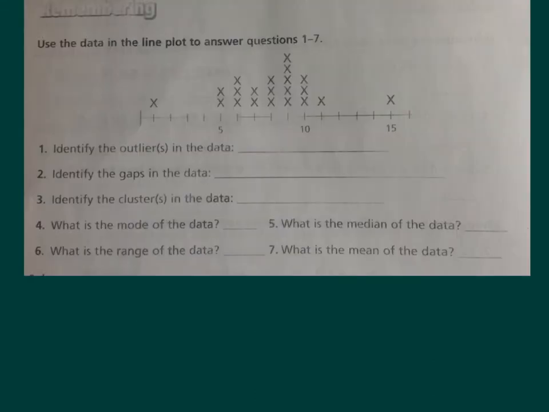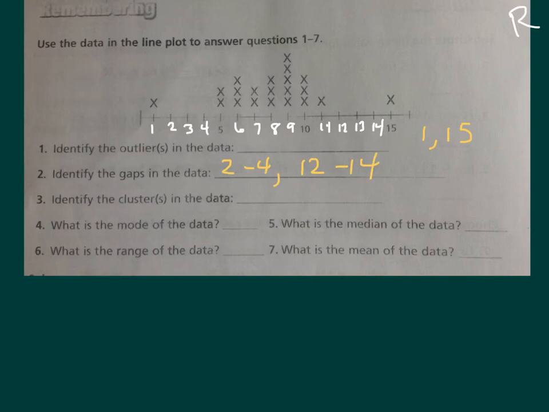The first thing I'm going to do here on the remembering side is to just make it a little bit easier by adding in my numbers. It'll just save me time later and you'll see what I mean. My double digits are kind of hard here. The outliers mean they're away from everything else. So my outliers are 1 and 15. The gaps are where nothing is there. So my gaps in the data are 2 to 4 and 12 to 14. My cluster is 5 to 14.